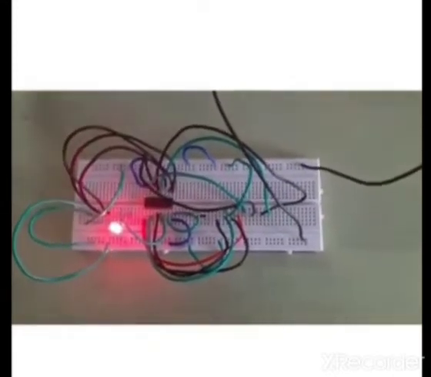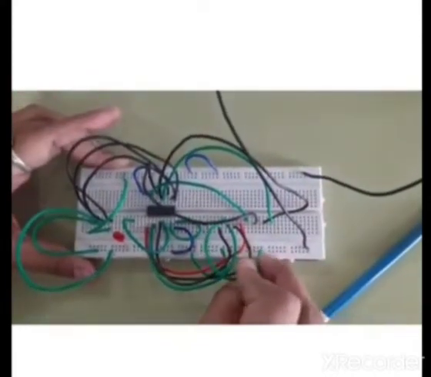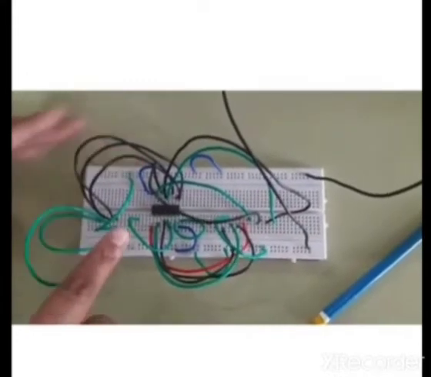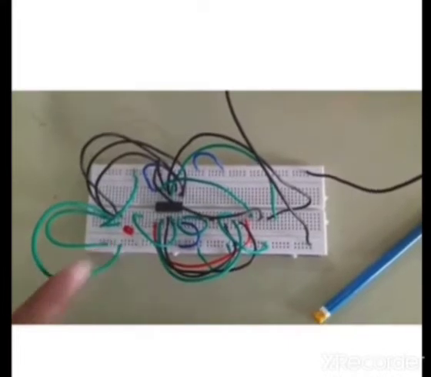Now let's check for D2. Now let's see, if I put this D1 pin to the ground, the LED does not glow, as D2 is in the logic 0 state, low state. If I switch on the power supply, it does not glow.